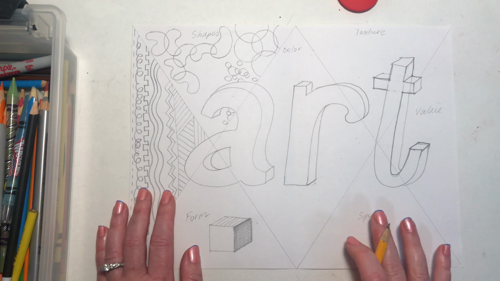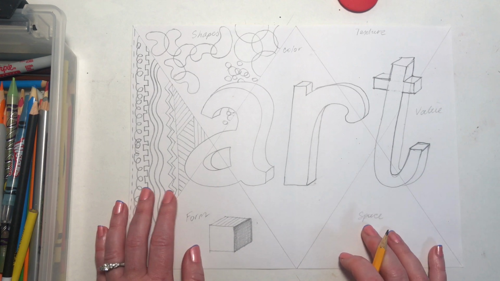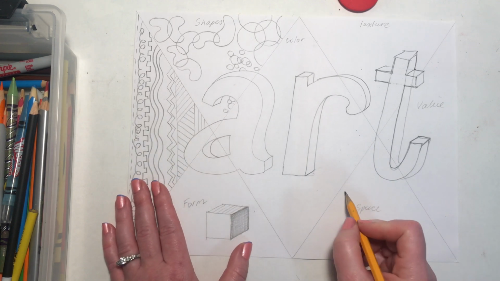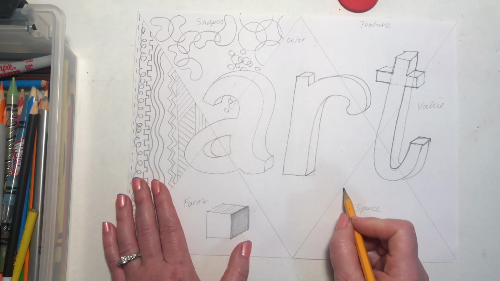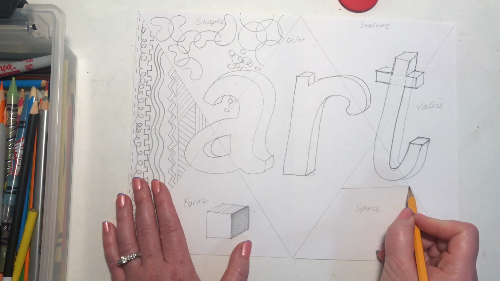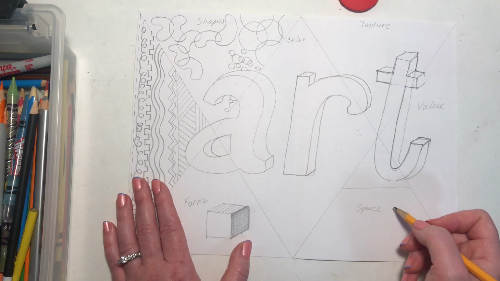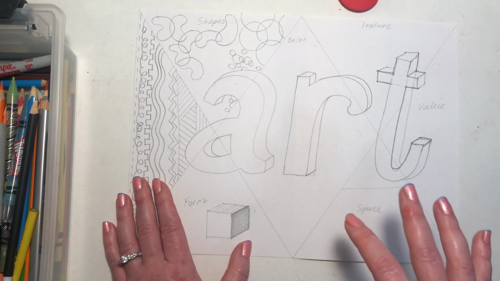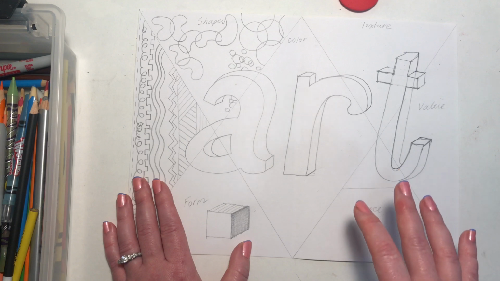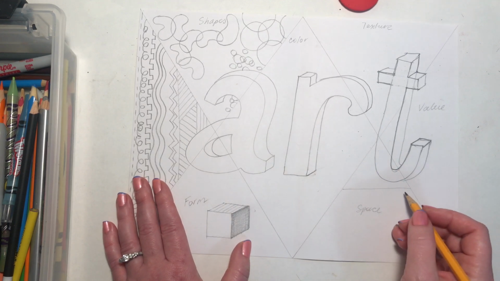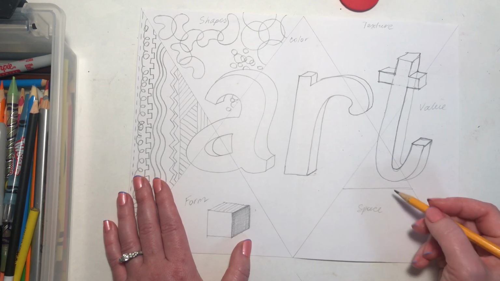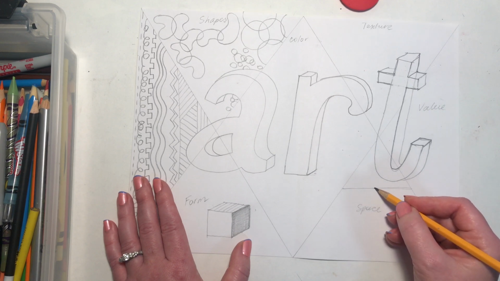Now, how do we show space in our artwork? We use the perspective. Perspective requires us to have some kind of horizon line. Even if it's only an implied horizon line, if there is no visible horizon line, we still need to place it there to have the feeling of the perspective. So let's say here's my horizon line, and for this part of the project I will use 1 point perspective, meaning I only have one vanishing point right there.